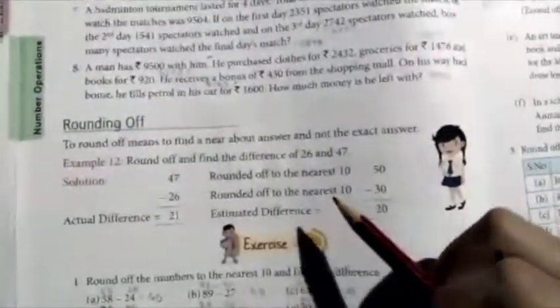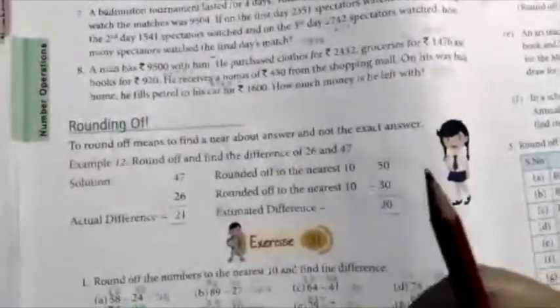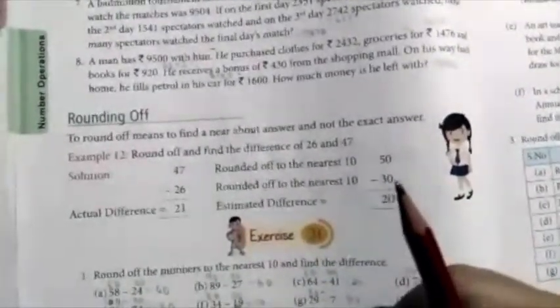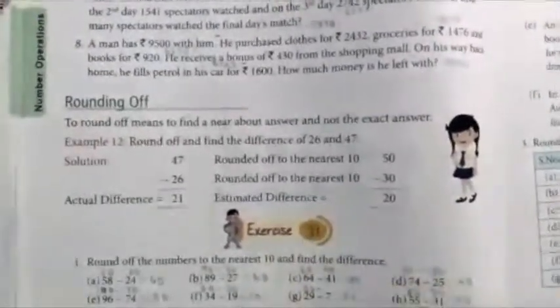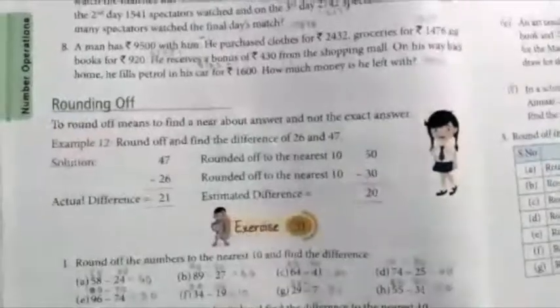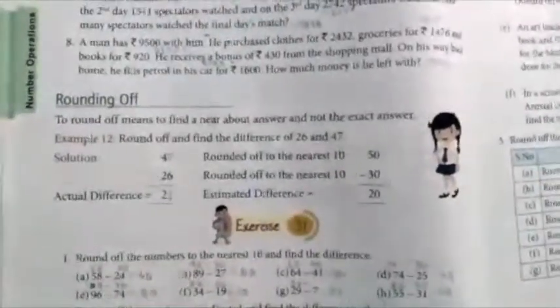If it is greater than 5, you add 1 to the digit in the tens place. If it's smaller than 5, you simply write the number in the tens place and put a 0 on the right. I have already taught you how to round off a number to its nearest 10 as well as nearest 100, 1000, everything. Go watch it first if you don't know how to round off a number. Then come to this question.